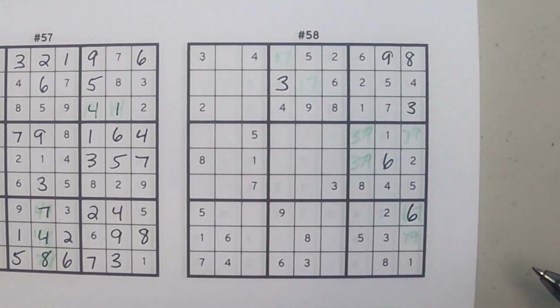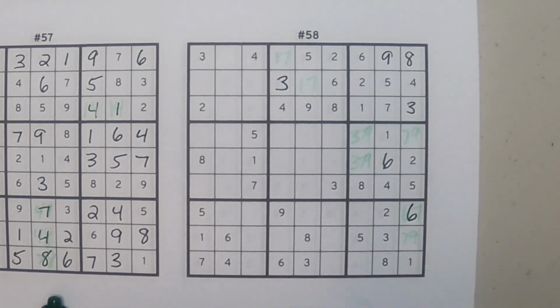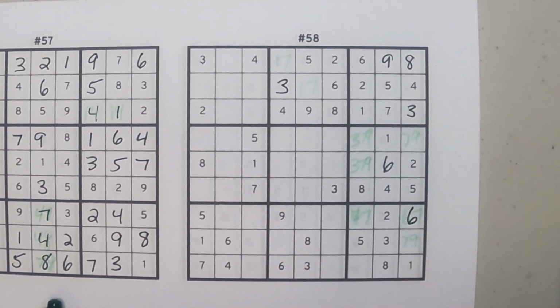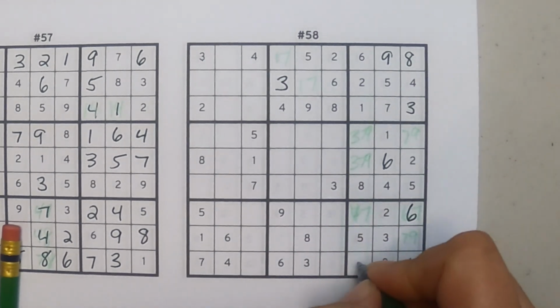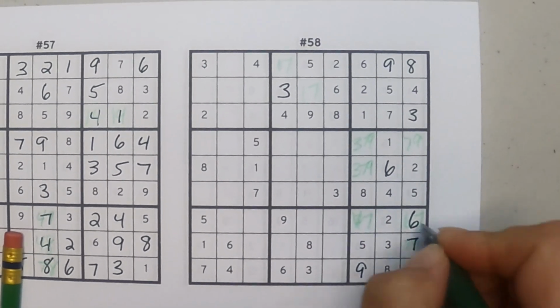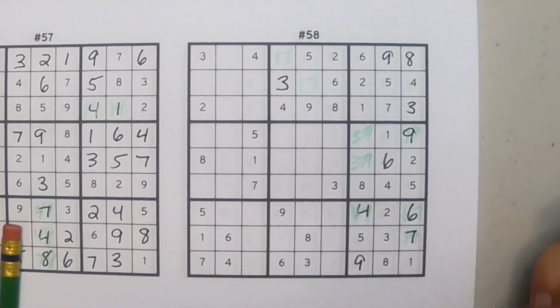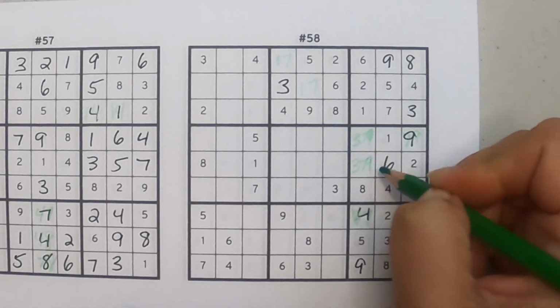For this box now, we're missing 4, 7, and 9. We've got a 9 here, so 4, 7. Oh, 4 and 7 here. That makes this our 9, 7, 4, and that 7 makes this our 9. Now we can get rid of these 9s.